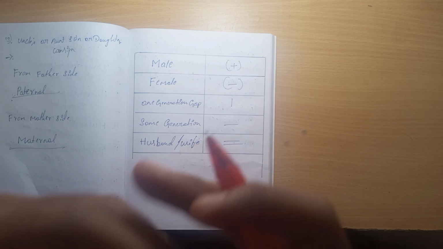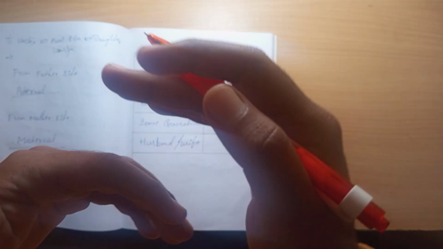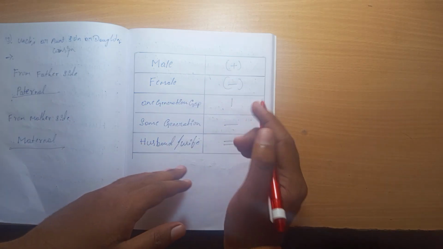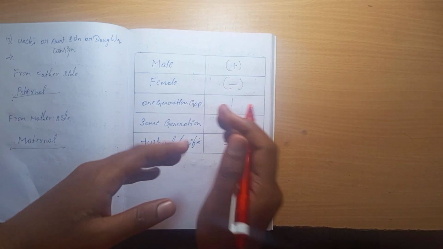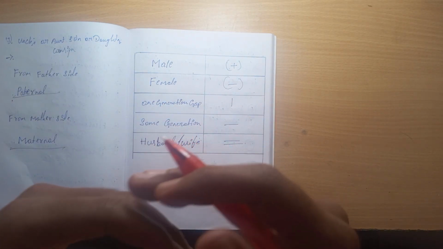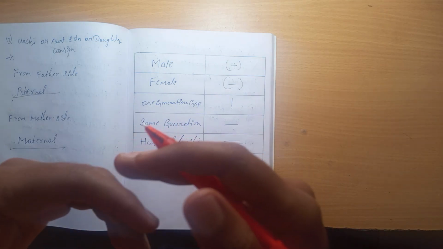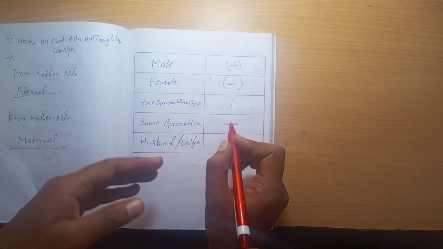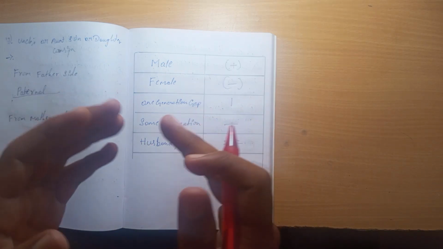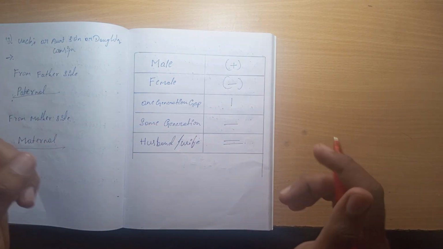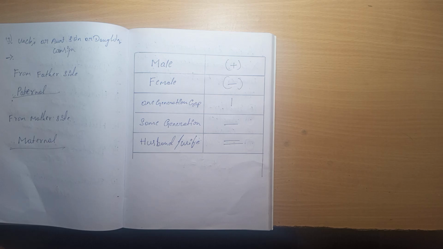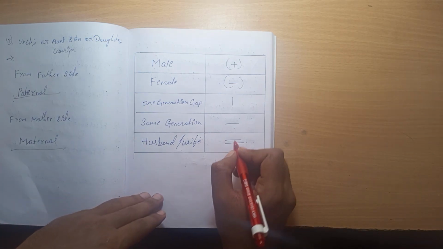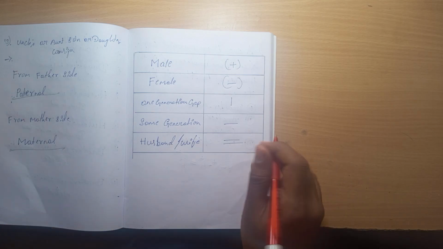and if there is a one generation gap between you and the character, draw a vertical line. If they are of the same generation, like you and your brother or sister, we draw a horizontal line. And if the character is a wife or husband, we draw an equal sign.